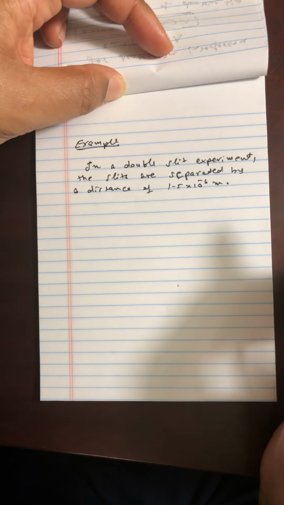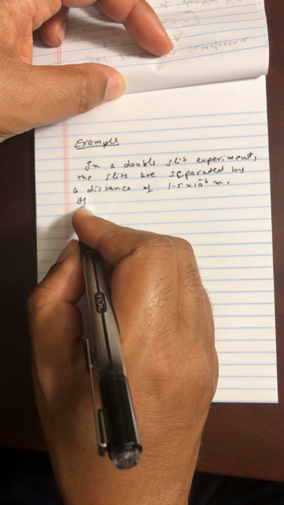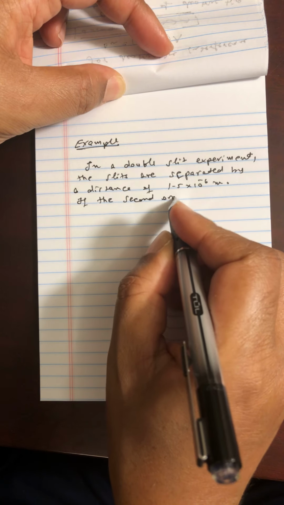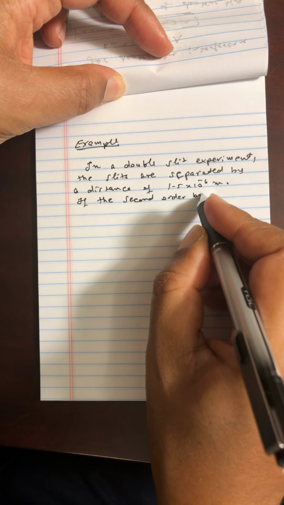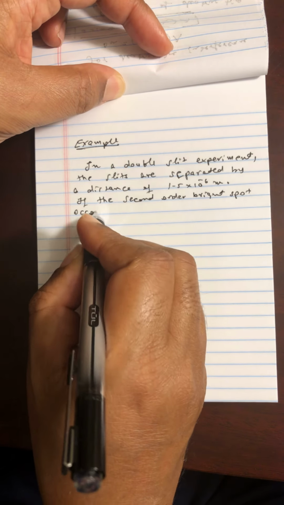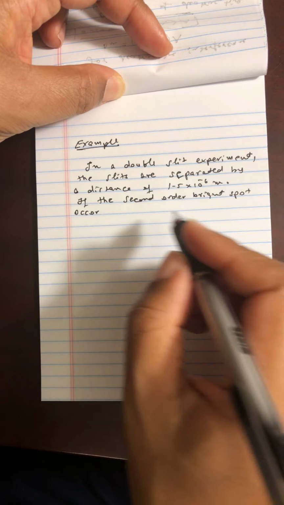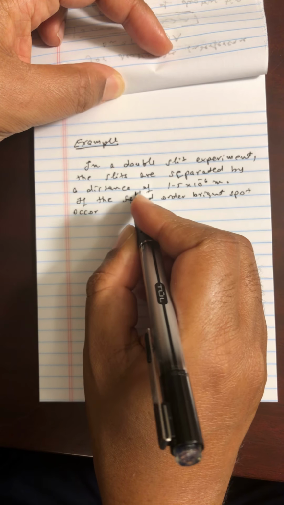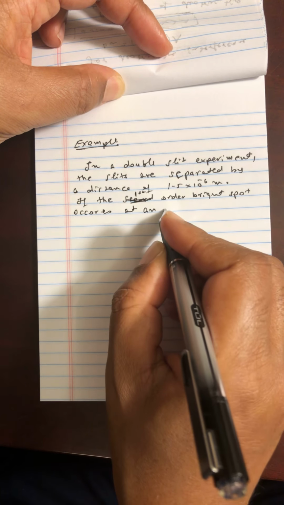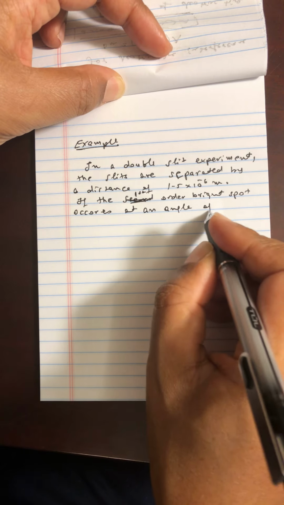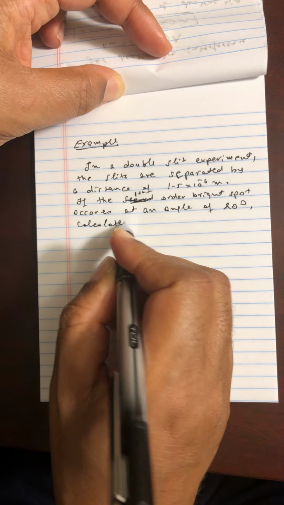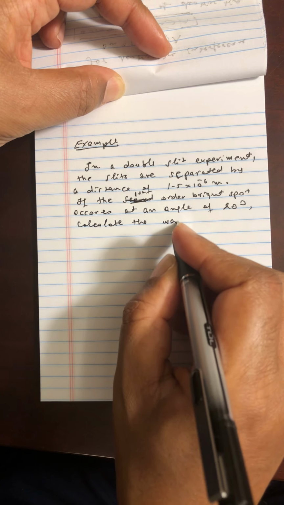If the first order bright spot occurs at an angle of 20 degrees, calculate the wavelength of the light.